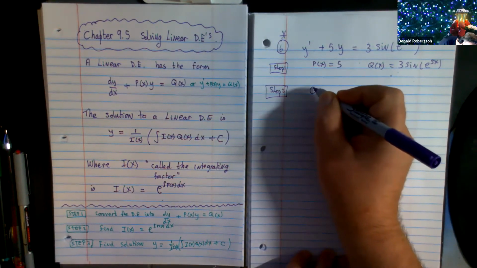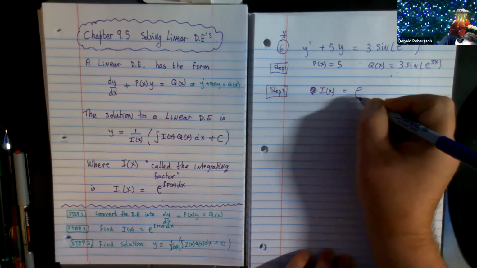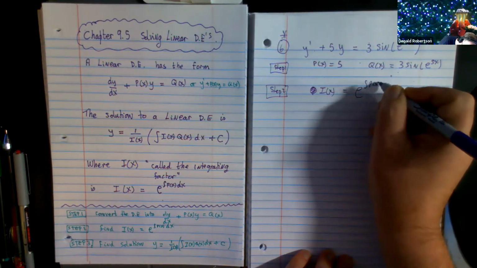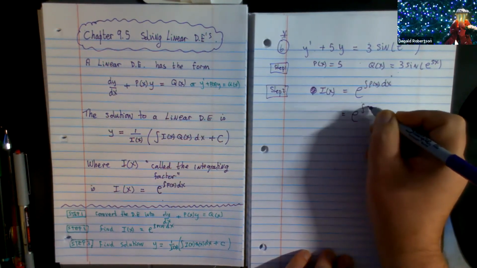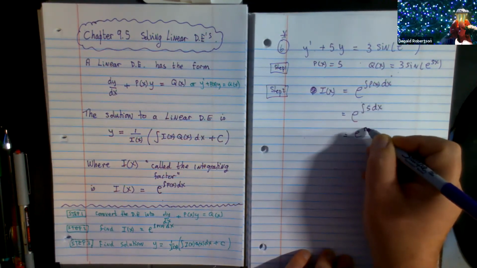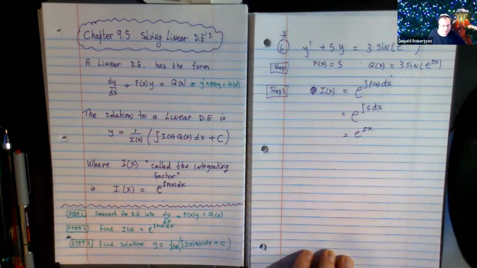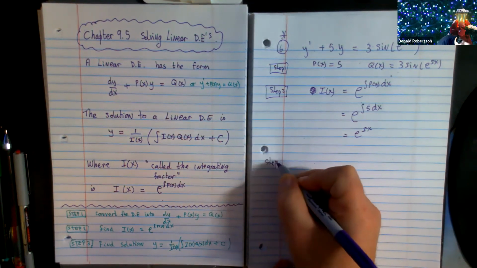It's going to be e to the integral of 5. Well, nobody should complain about that guy, right? That was easy. So let's get right into the heavy duty stuff.